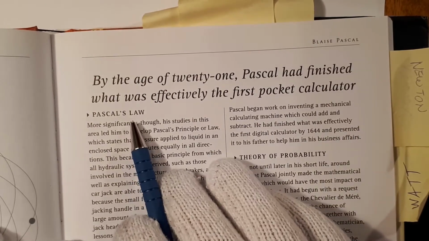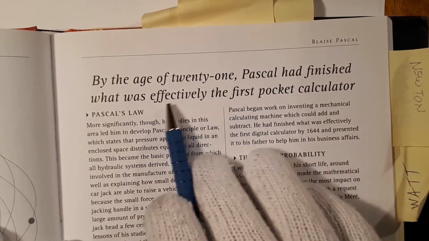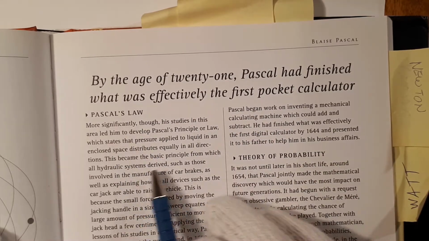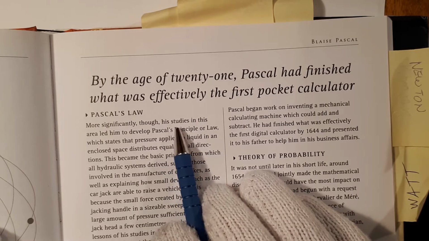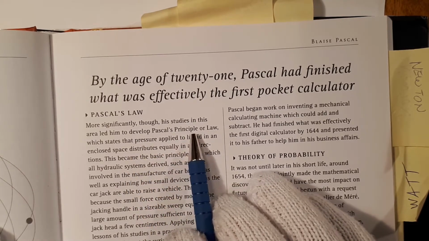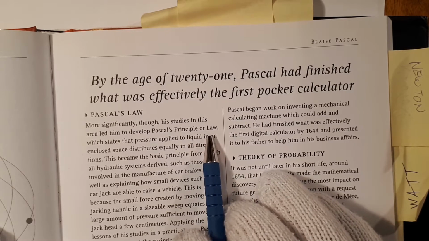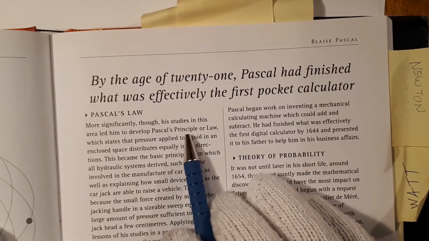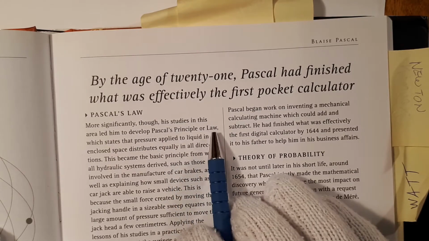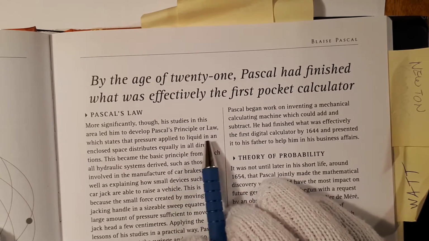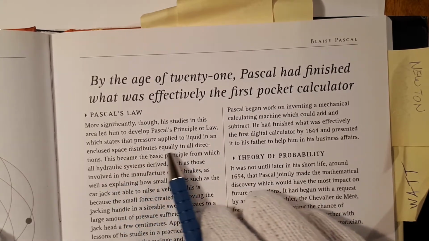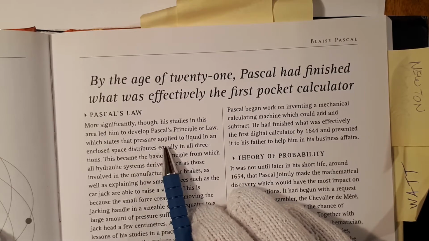Pascal's law. Oh, before we go ahead, have a look at this statement right here. It's interesting. But anyways, moving on to Pascal's law, it says here, his studies in this area led him to develop Pascal's principle or law. Oftentimes you will see this written as Pascal's principle, and the other half of the times you'll see it written as Pascal's law. I prefer to use Pascal's law simply because if you were to build a system based on his statement here, it works every time.